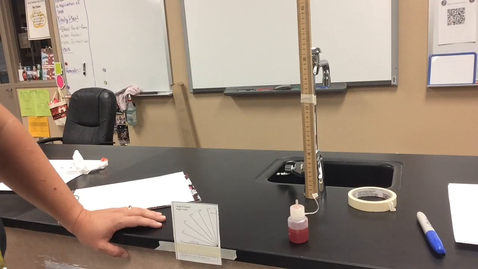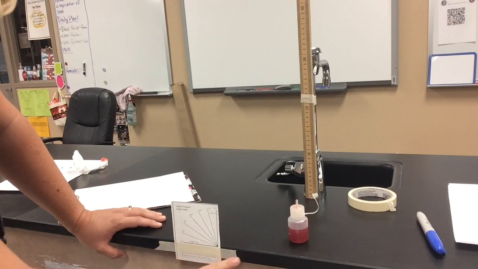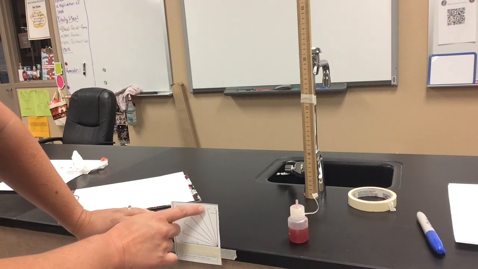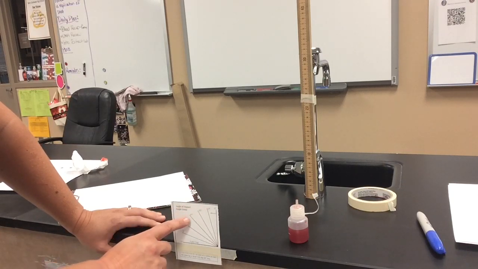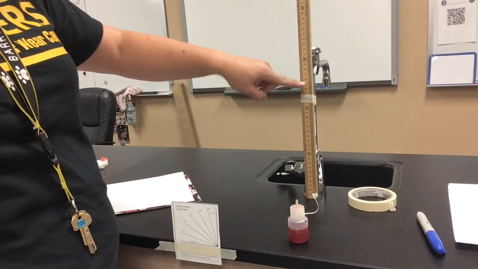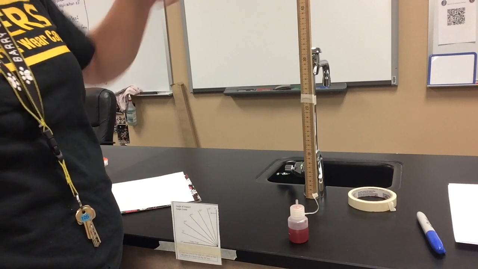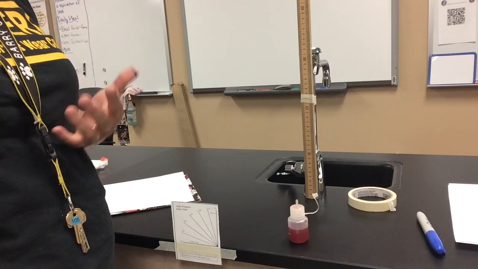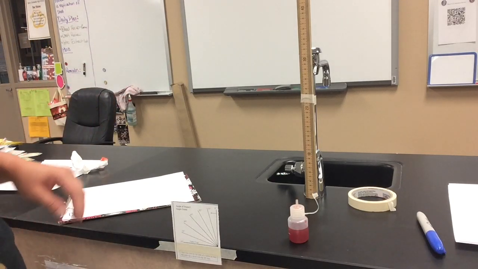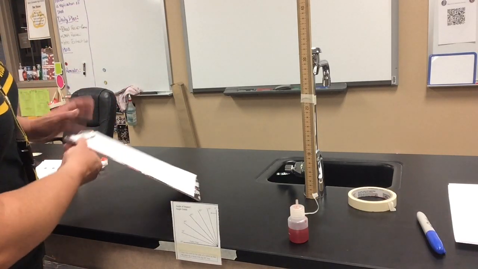So for this experiment, we need an angle guide, which I have taped already to the tabletop at a 90-degree angle down here. And my angle guide has marks for 15 degrees, 30 degrees, 45 degrees, 60 degrees, 75 degrees. And then I have my meter stick here that's going to tell me how high to drop it from. I'm going to drop it from 50 centimeters up every single time so that my height is staying consistent and the only thing that's changing is the angle at which the drop is hitting.